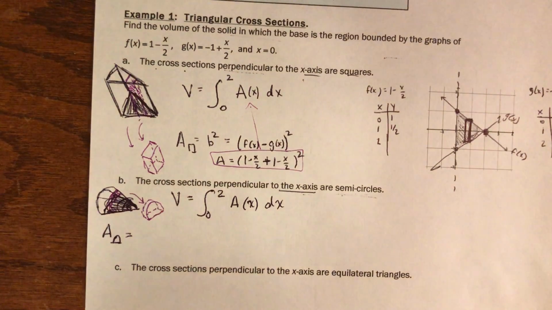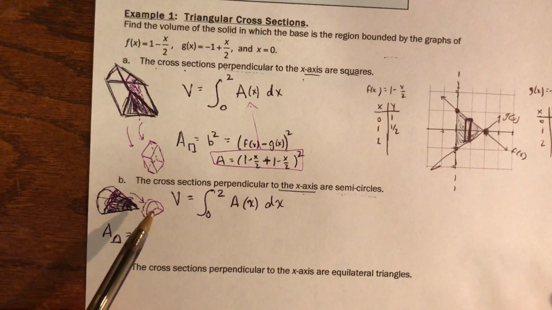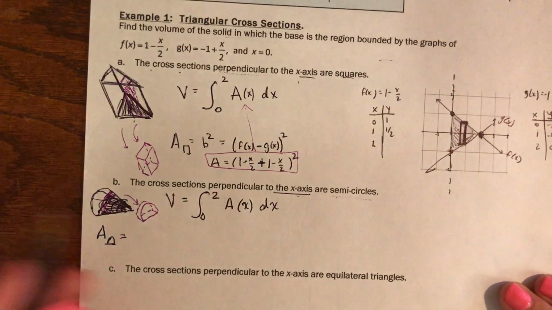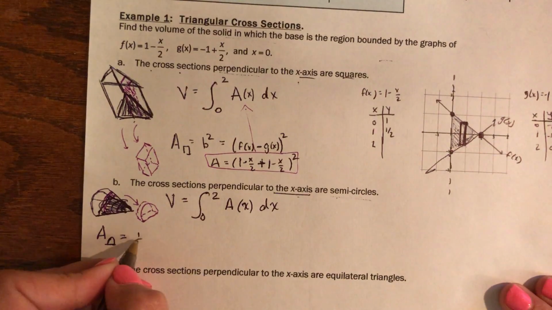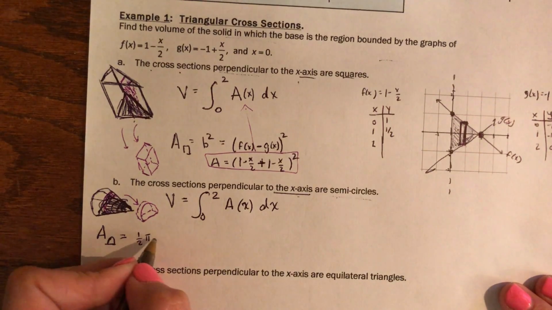Right? Where our cross sections that we're taking out are semicircles. Okay? So again, area of a semicircle is 1/2 pi r squared, right?